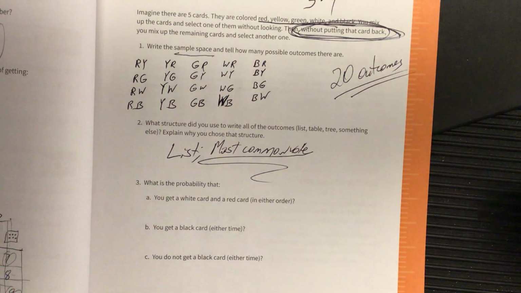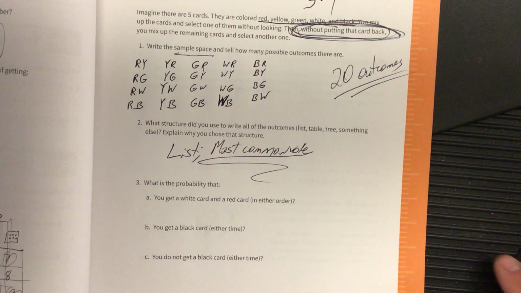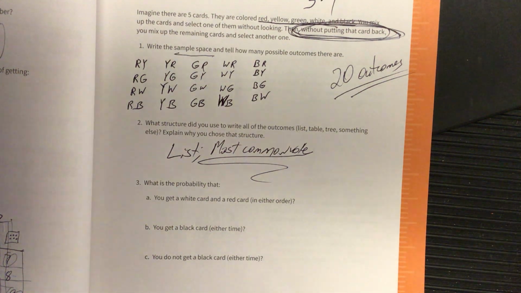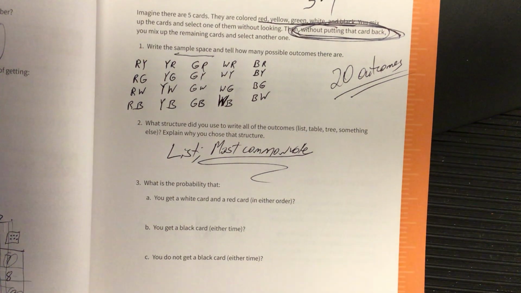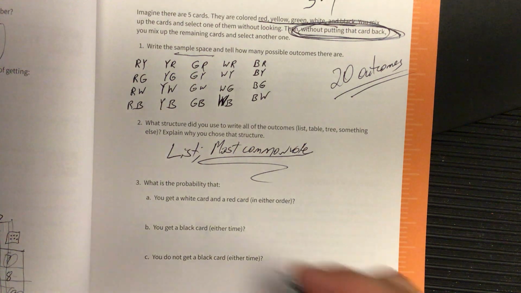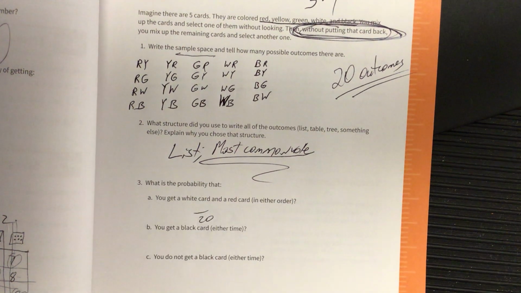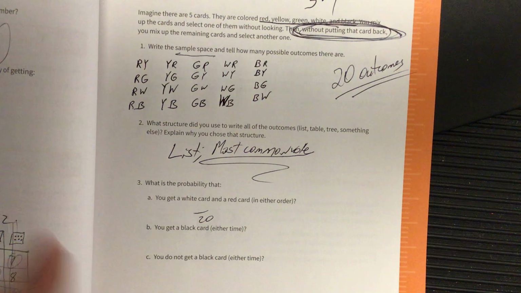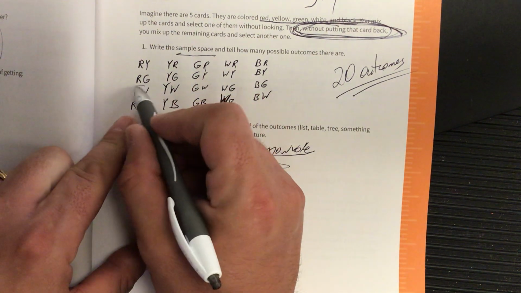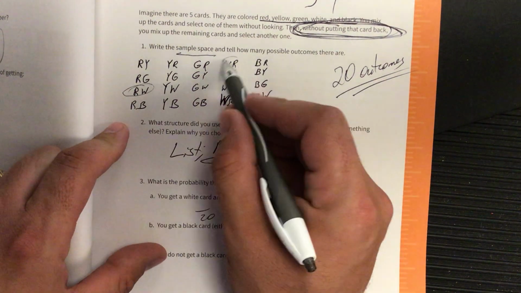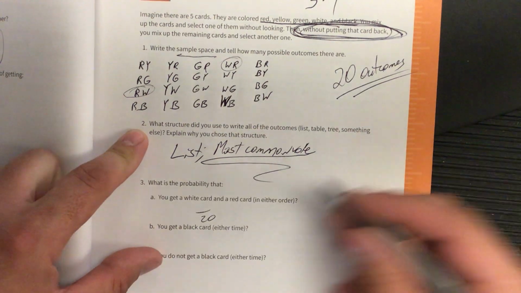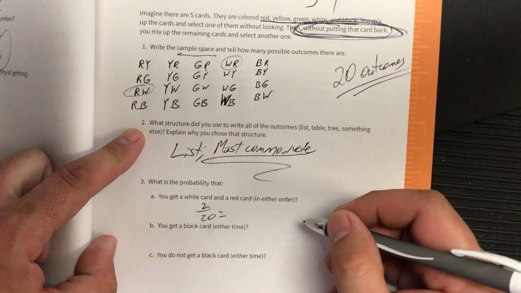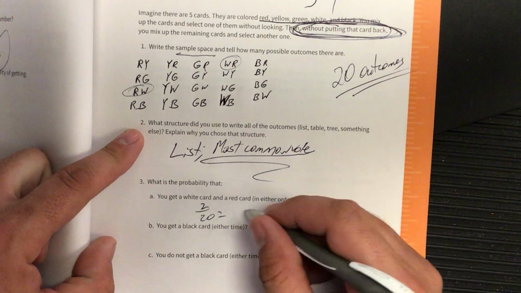So now let's use that sample space to help us out. Jackson, white card and a red card in either order. Either order, white and red, red, white. How many ways do you see that listed there? 2. Red, white, white, red. There's 2 out of the 20. Reduce it. 1 out of 10.